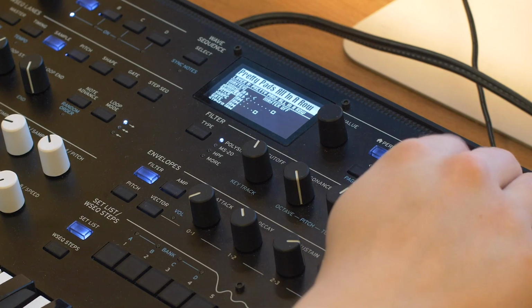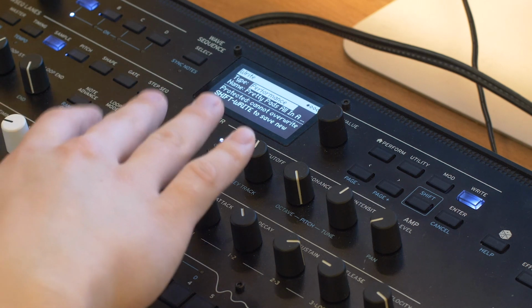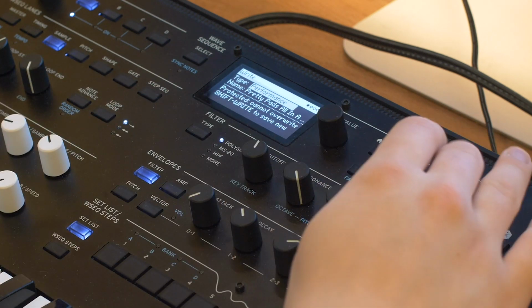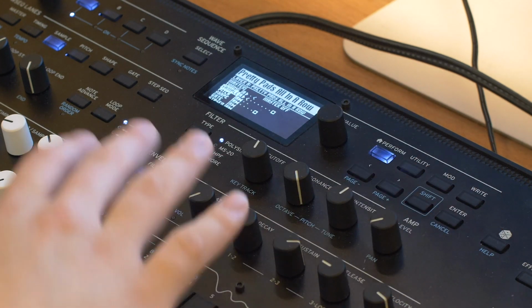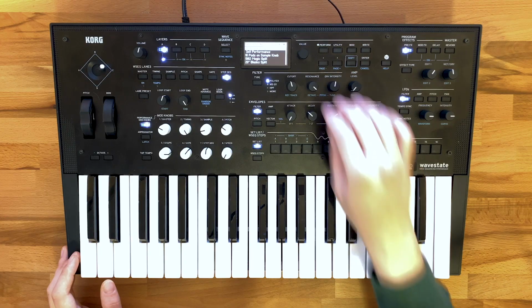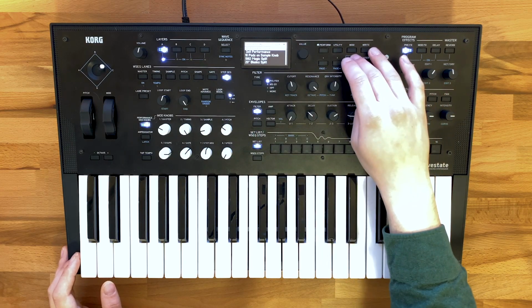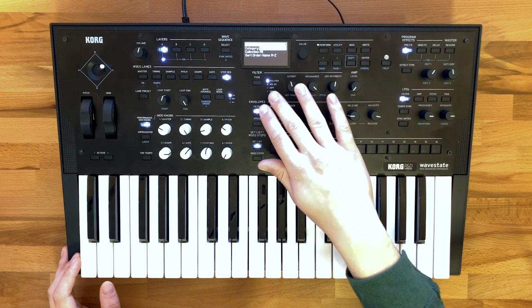Now, we've talked about saving performances by pressing write, and if you're on a write-protected sound, for example, the factory sounds, pressing Shift write to save new. But in your performances, you also have the ability to sort, and this is the case for any list on wavestate. So if I'm in the performance list, or any list really, I can press Shift and right arrow and get to filters and sort order.